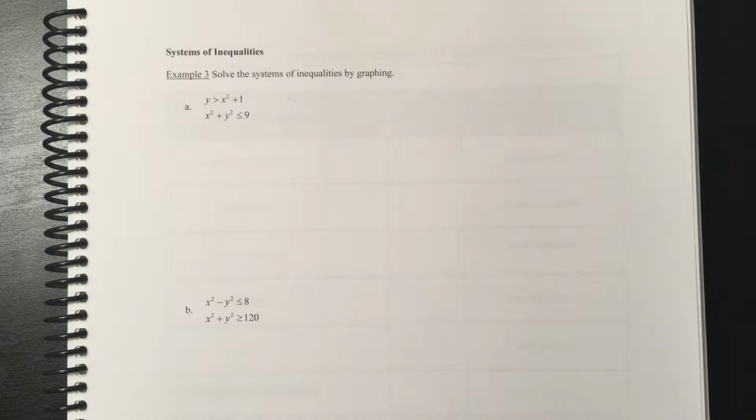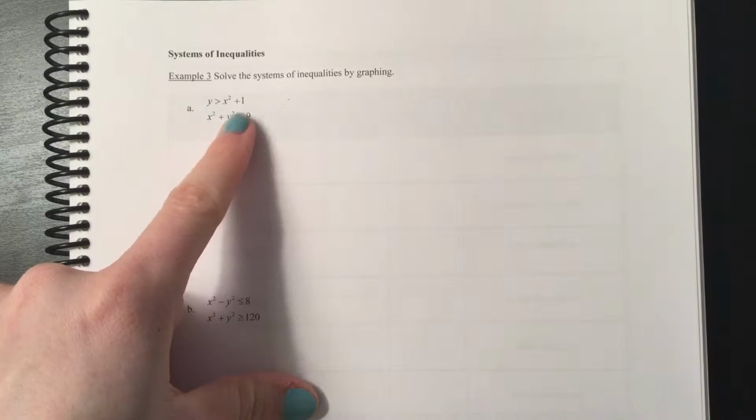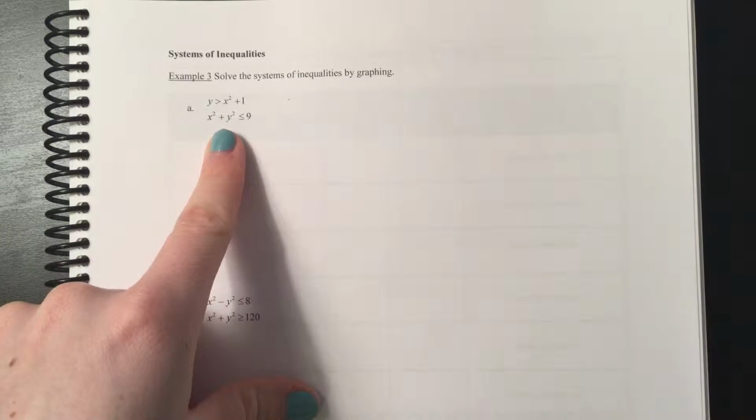They're all going to be some sort of combination of lines, absolute values, those are from the past, and then we have circles, ellipses, hyperbolas, and parabolas. So with part A, this first one right here, we've got a parabola because you just have a y and that's an x squared. And then this is a circle.